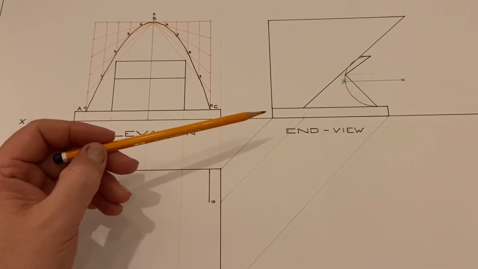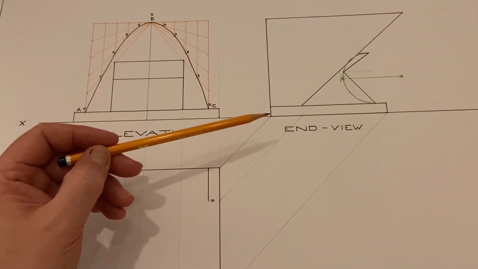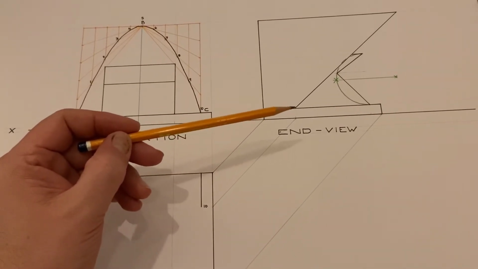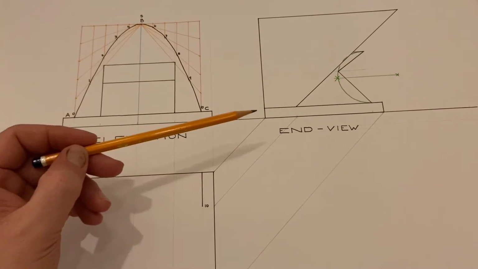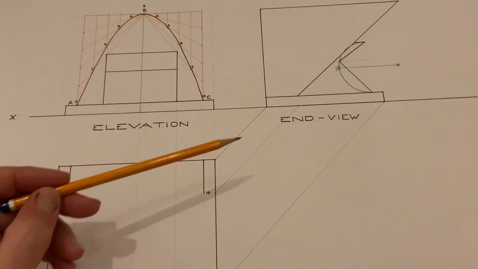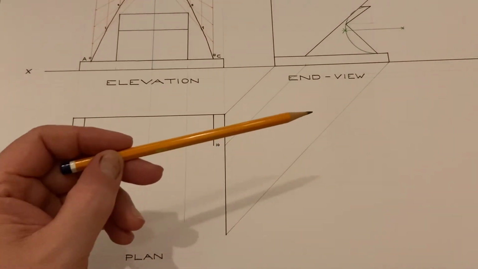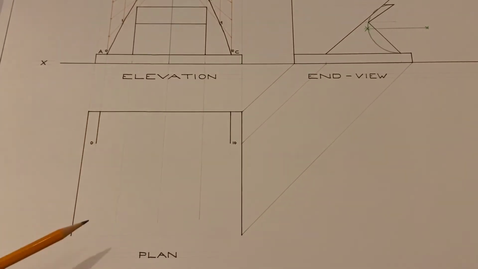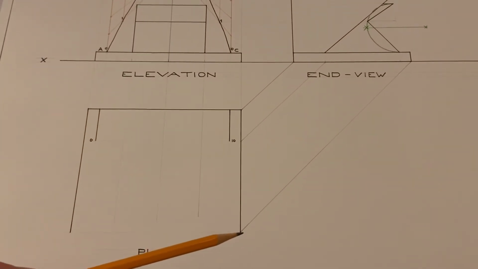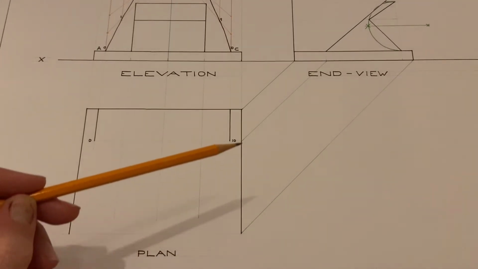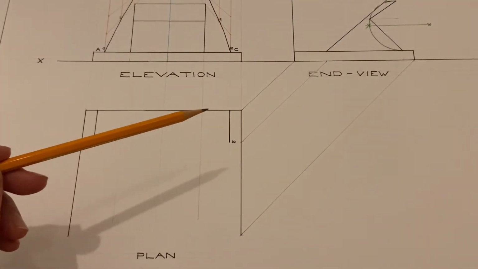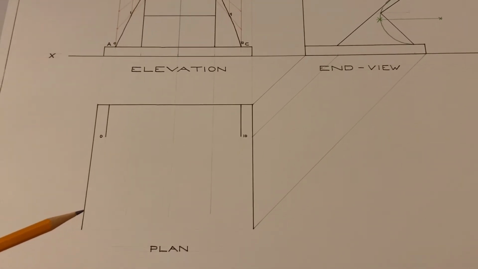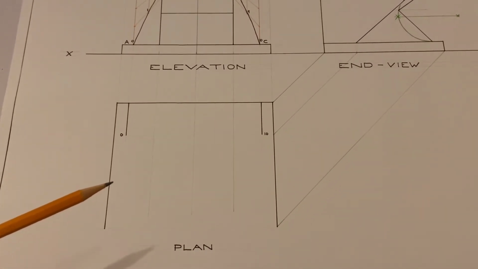As with all orthographic views, once you have the end view set up, you can bring all these points down onto the XY line, and they're brought back at an angle of 45 degrees down here to begin what is going to be the plan. Now, looking at the question, we can see we have a continuous line to here and back across the back and down here. So you can heavy in those lines, there's no reason why not to.